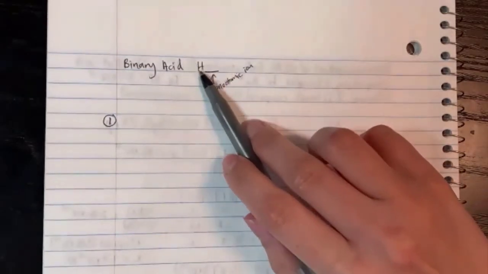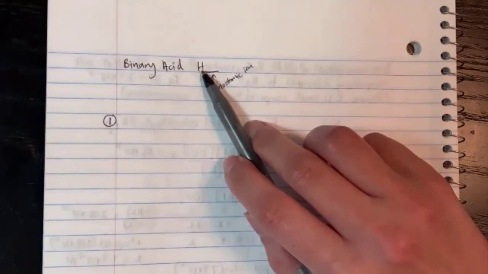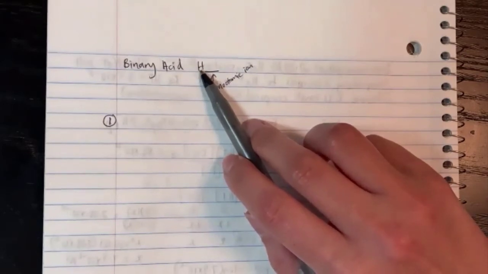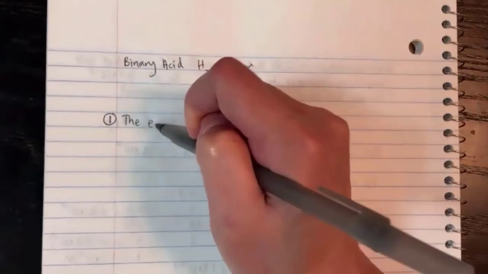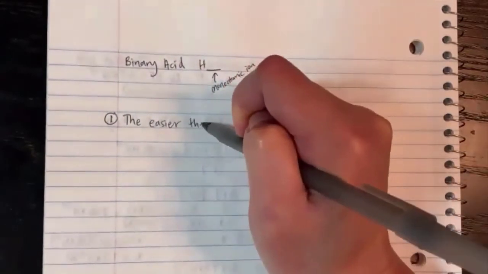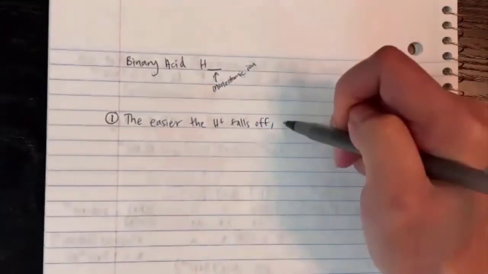And the first thing we want to look at for the binary acid trend is the easier the proton falls off from this H of the binary acid here, the stronger the acid will be. Acid strength is defined by how many H plus it can produce or how many ions it can split into. That's why we have the K term. So the bigger the K, that means it favors the product side, which is the ion side, the more H plus is falling off. So the first thing we want to know is the easier the H falls off, the stronger the acid will be.